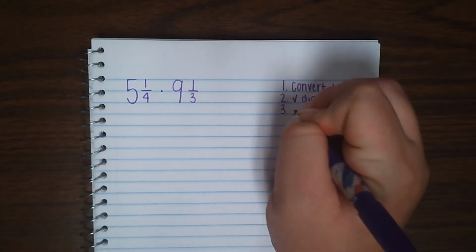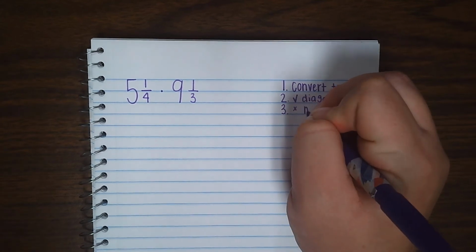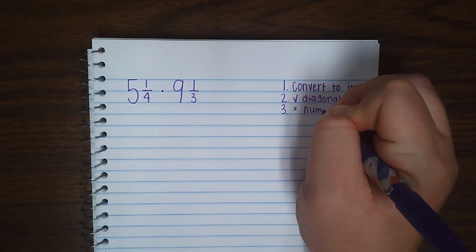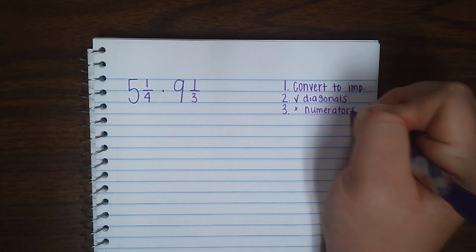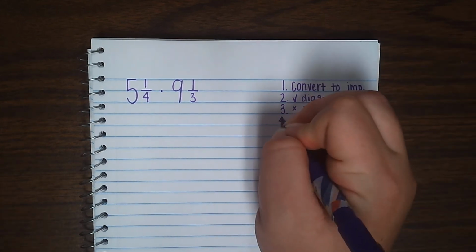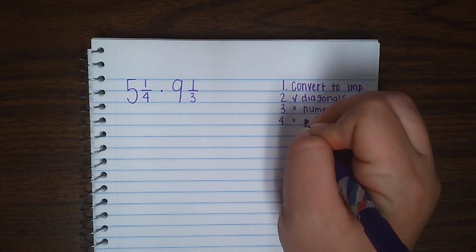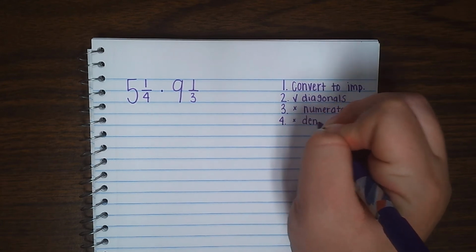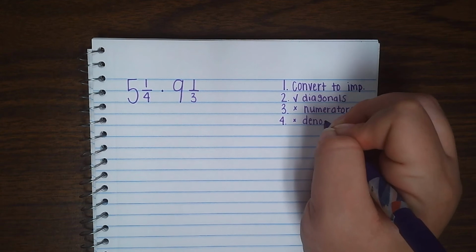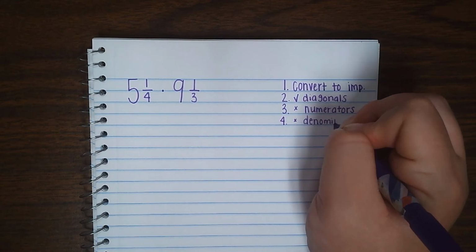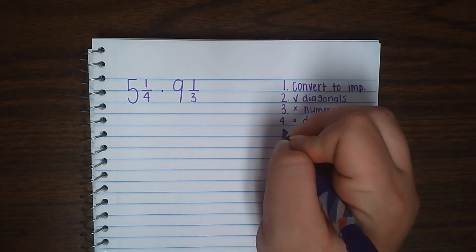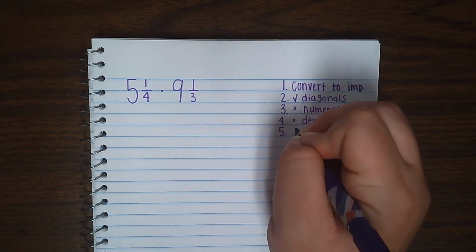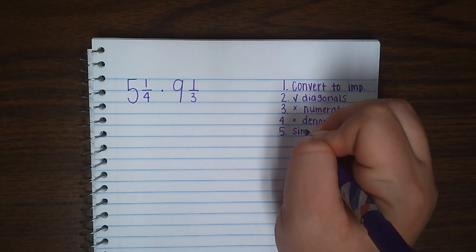Step number 3 is to multiply your numerators. Step number 4 is to multiply your denominators. And step number 5 is to simplify if needed.